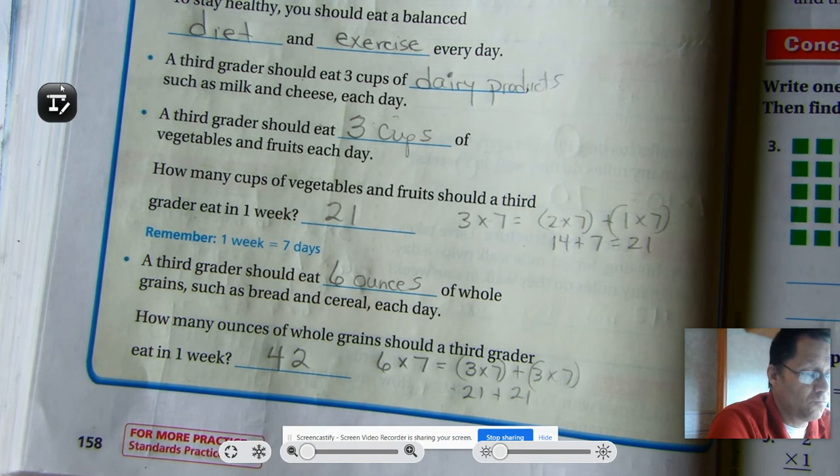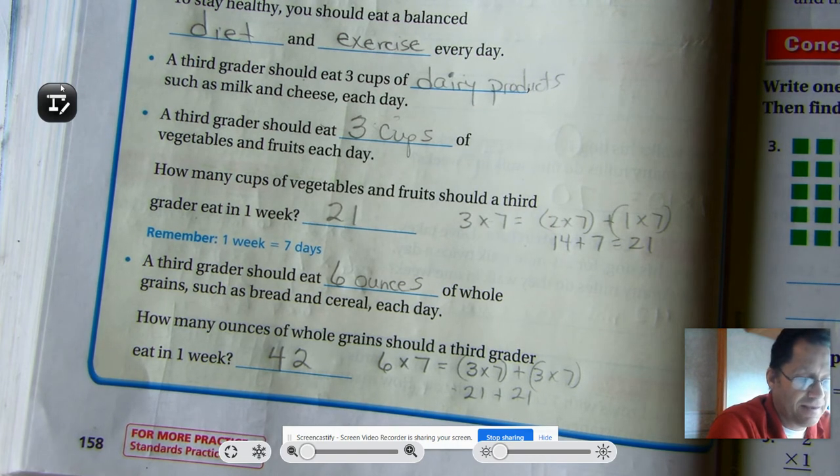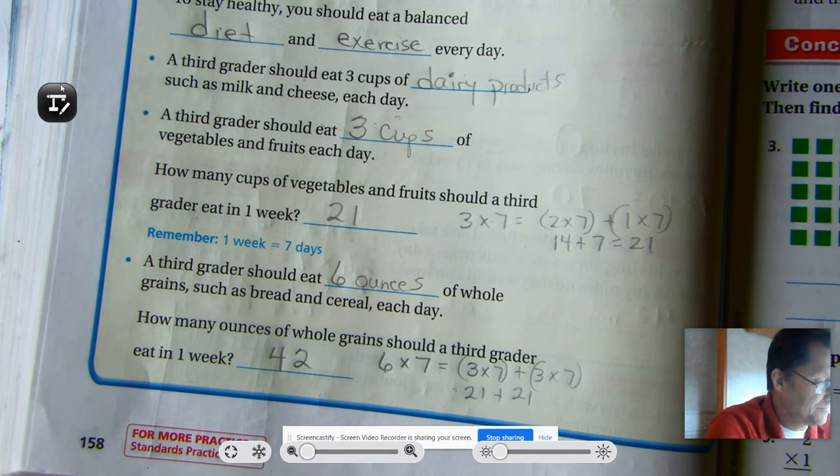Tomorrow we'll be working on our mid-chapter checkpoint, and we'll have a quiz after that.